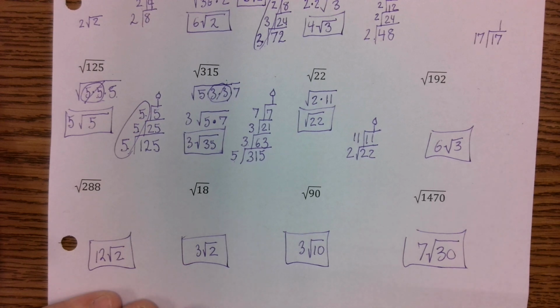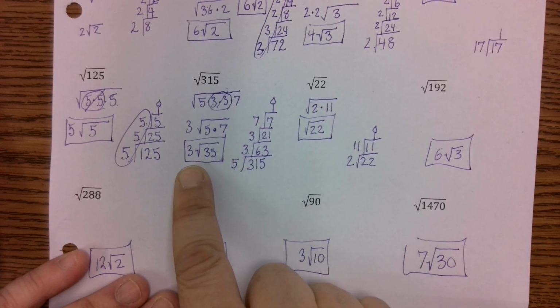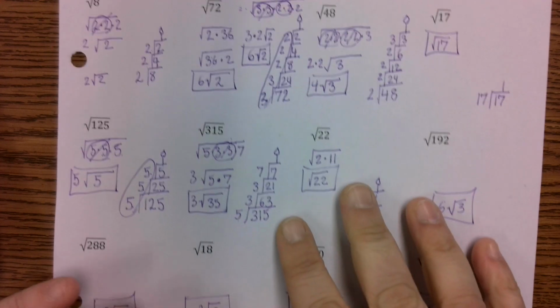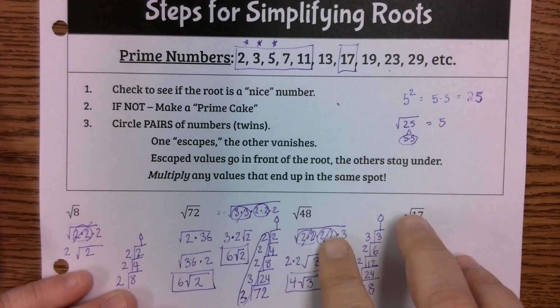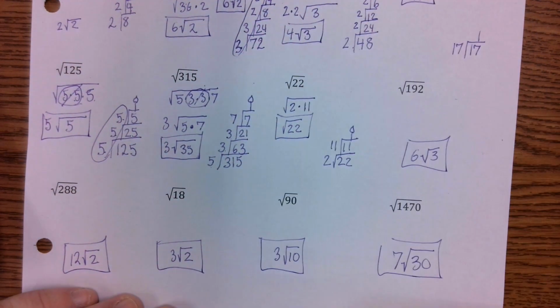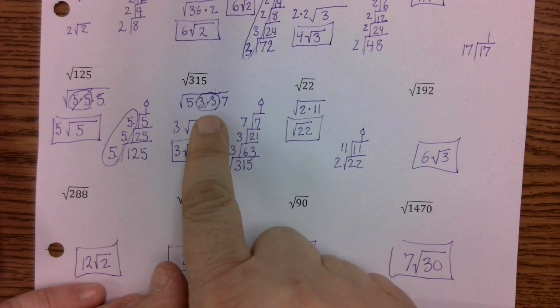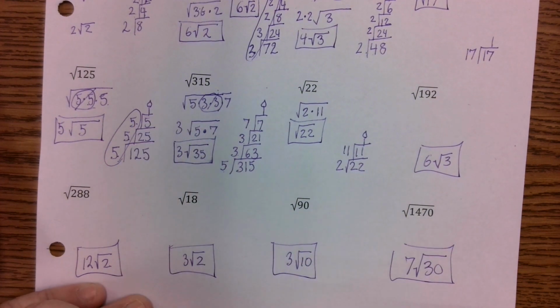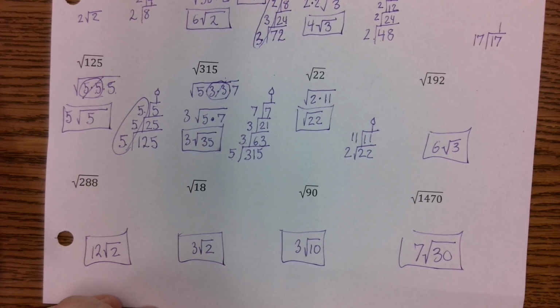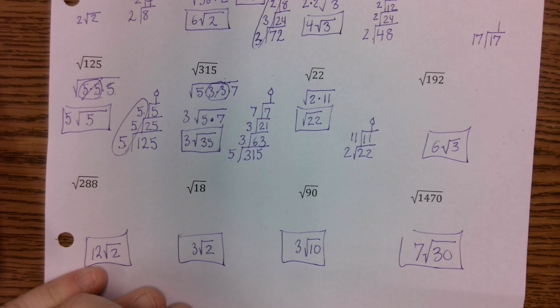If you got one of these wrong, go back and check. Did you divide by a number that wasn't prime? Remember, you can only divide by numbers that are prime, right? Also, did you maybe take out 2 instead of taking out just 1 for a pair? Those are things to check if you're finding it a little off, and also check with your partner.